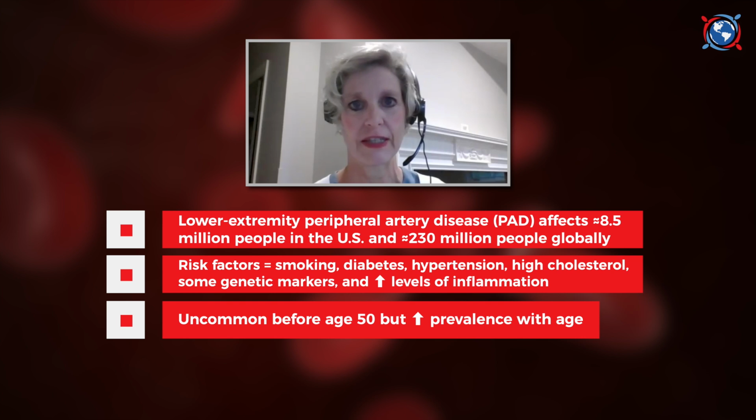PAD is uncommon before the age of 50, but increases in prevalence with age, such that as many as 20% of people over the age of 80 have peripheral artery disease. Diabetes and smoking are particularly strong risk factors for PAD and are even stronger risk factors for PAD than they are for coronary artery disease.